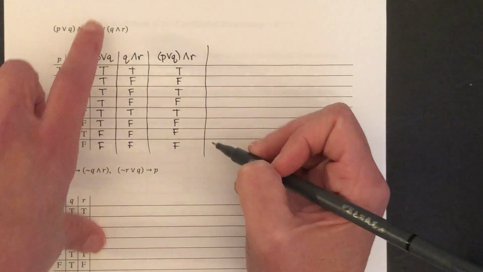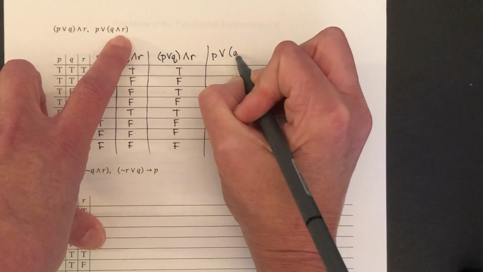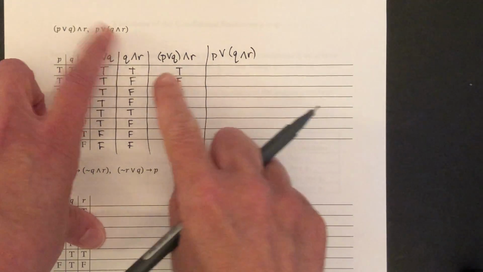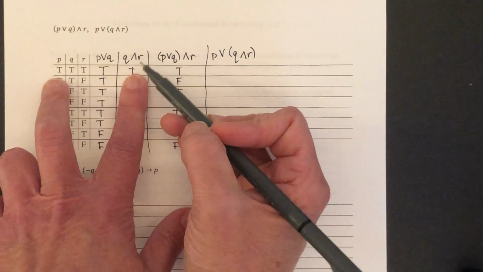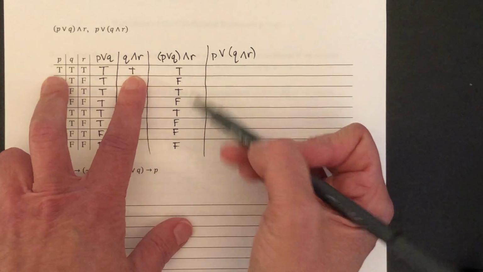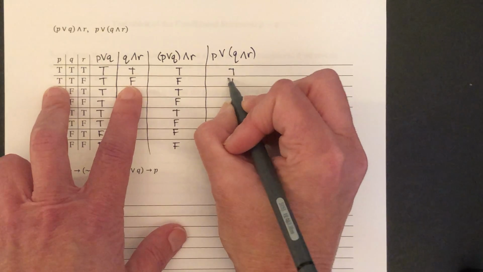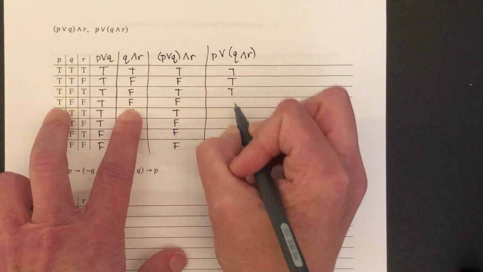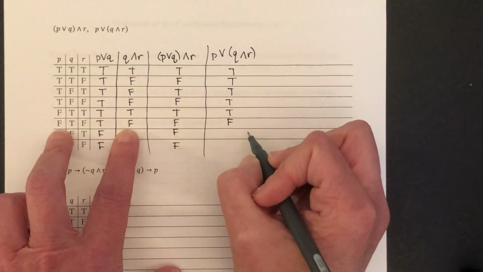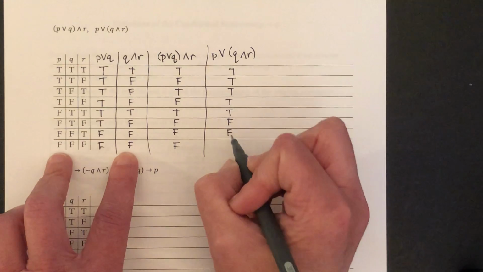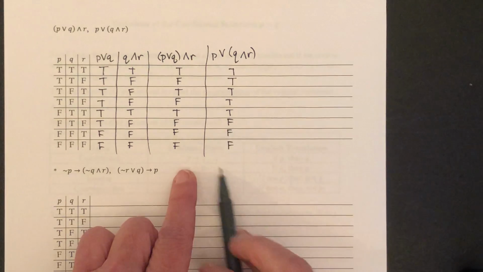All right, now let's do our second one. So it's P or Q and R. So Q and R is here, and P is in the front, so it's this column and this column. It's or, so as long as there is a true, the statement is true. So I have true, true, true, true, true, false, false, and false. So only the last three of these are false.